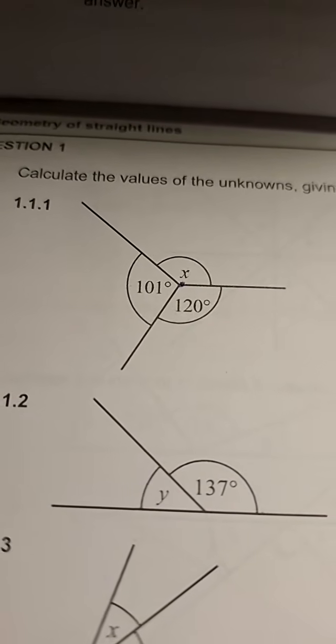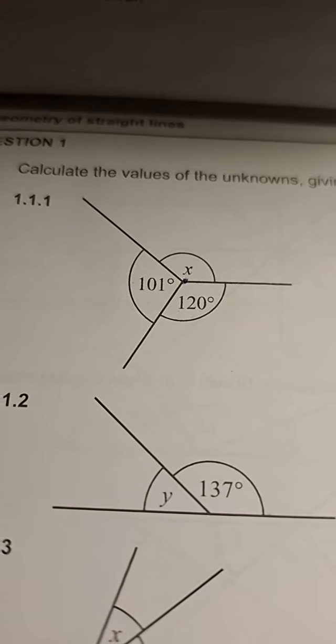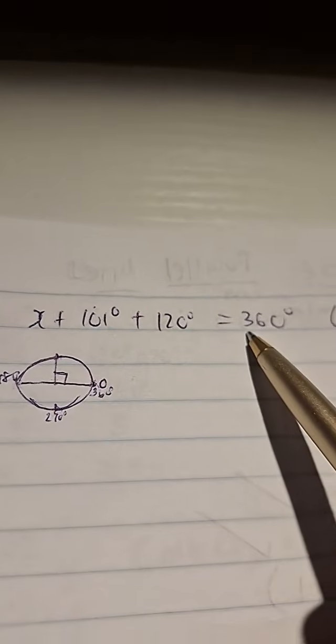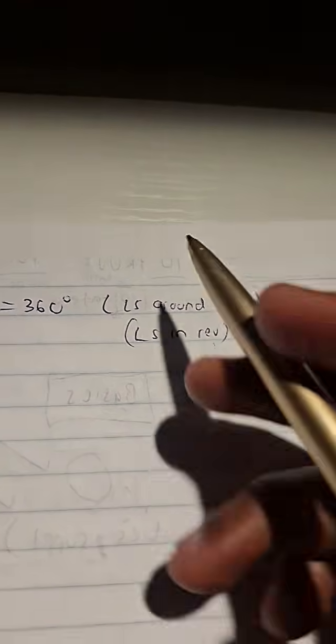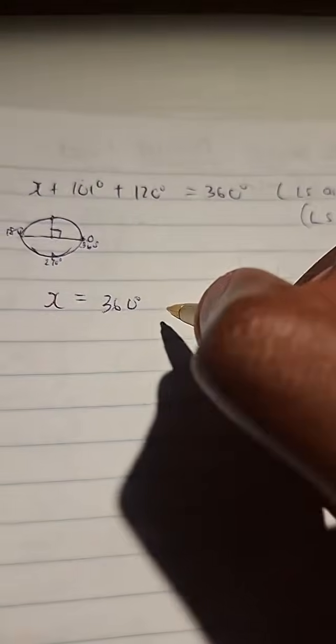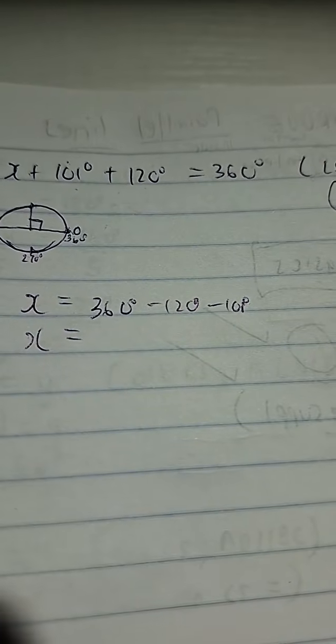Okay, so that distinction is so important, so that when you do calculations, you actually give the correct statement equal to 360, you give the correct reason. So like I said, any of these two reasons are acceptable. Angles around a point, or you can say angles in rev. This is short for revolution. Then you solve for x. You take that 120 over, you take that 101 over, and then you simply take your calculator, you punch it in, and then you get your value of x. 360 minus 120 minus 101. That gives you a beautiful answer.